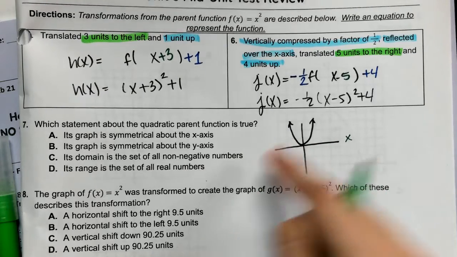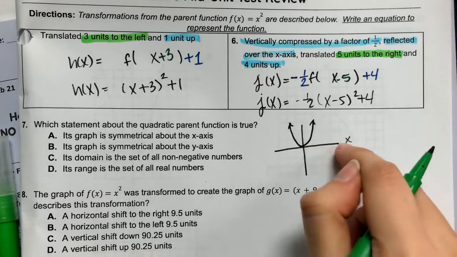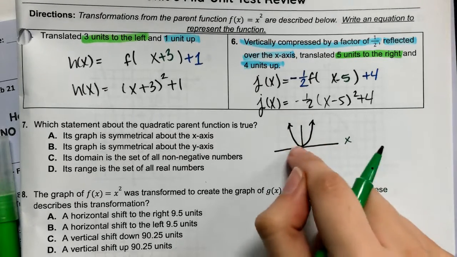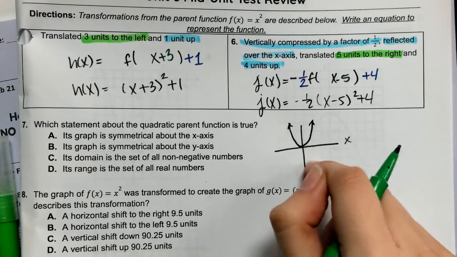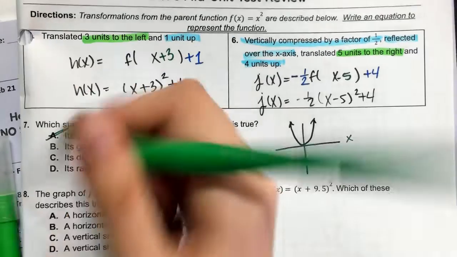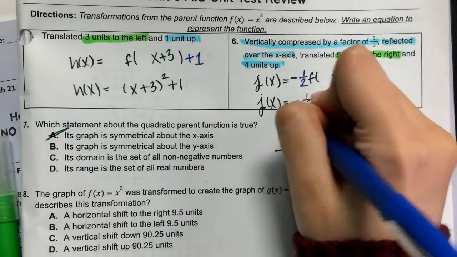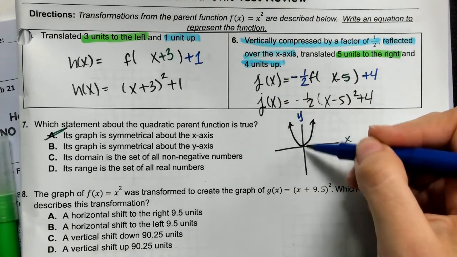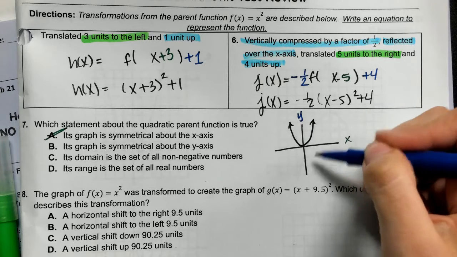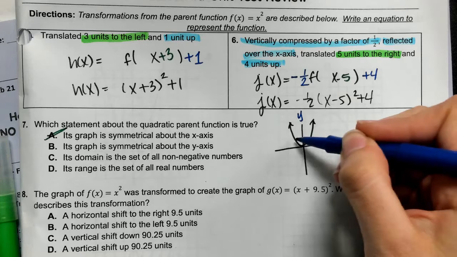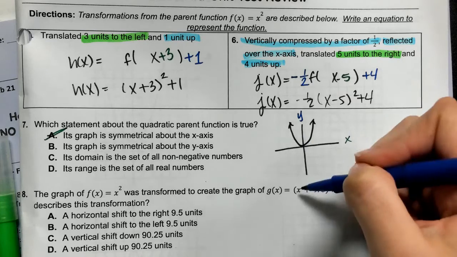Well, no. Because for it to be symmetrical across the x-axis, that means what's reflected on the upper bound should also be reflected on the lower bound, which is not true. So it's not A. What about symmetrical across the y-axis? Well, here's my y-axis, and this one is symmetrical because you can see it is perfectly reflected left and right of the y-axis.